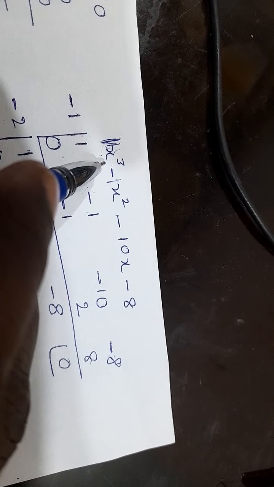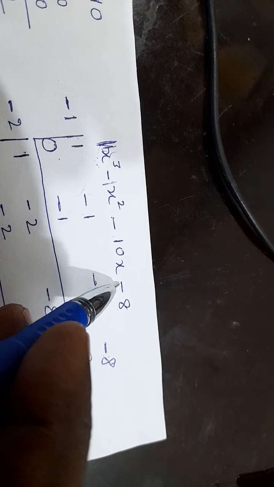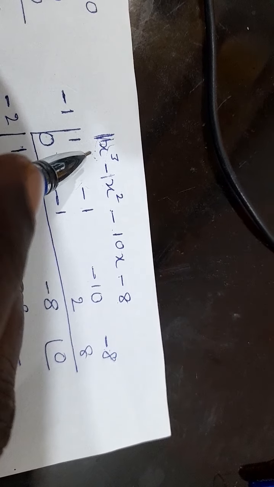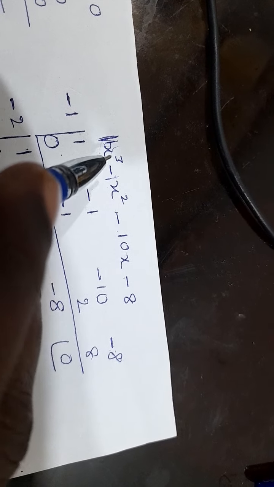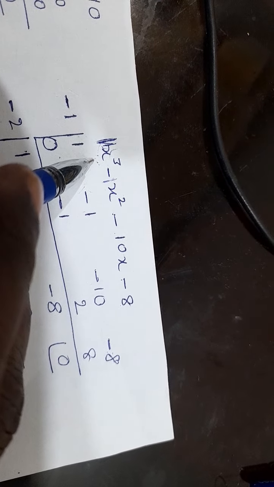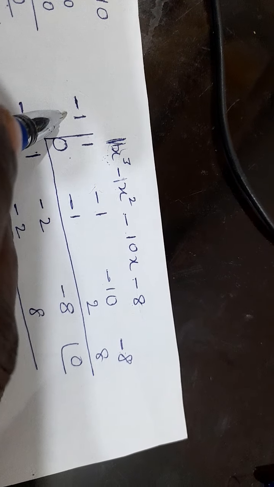So first you try on a trial basis. In place of x, if you take 1, 1 cube is 1, 1 minus 1 minus 10 minus 8. So you won't get 0. The polynomial value should become 0. Next to 1, try minus 1. Always try with 1, minus 1, 2, minus 2. Like that you have to increase. So in place of x, minus 1, your entire polynomial becomes 0. So minus 1 becomes the 0 of the polynomial.